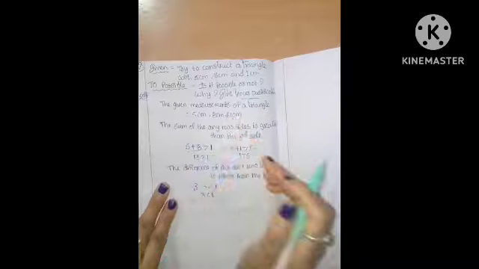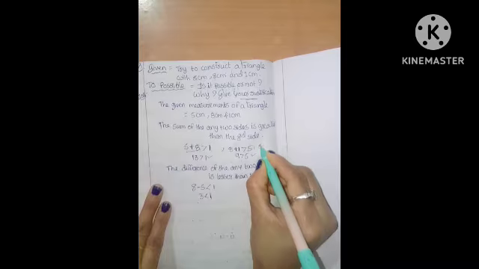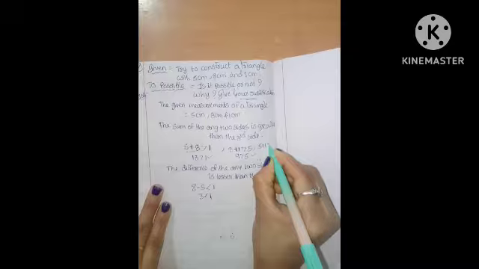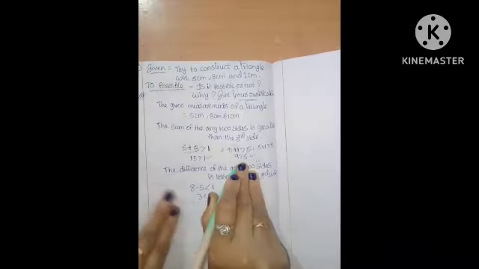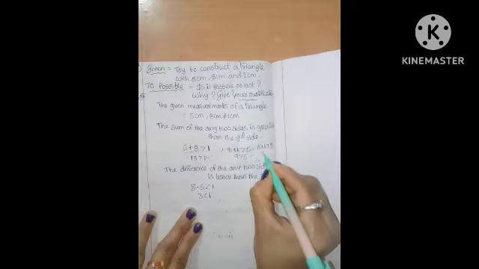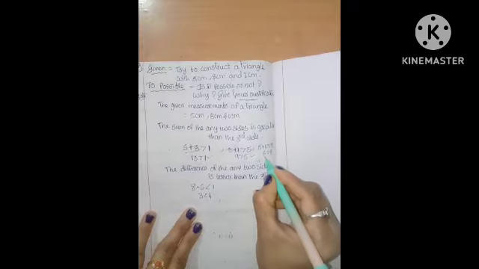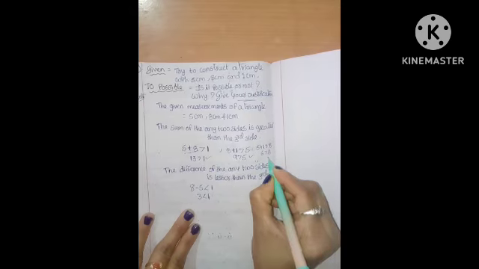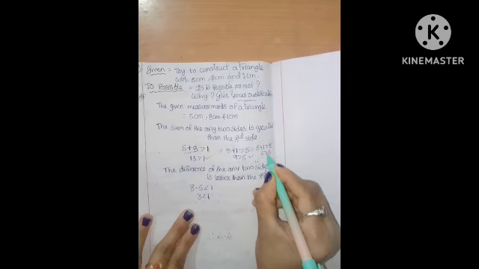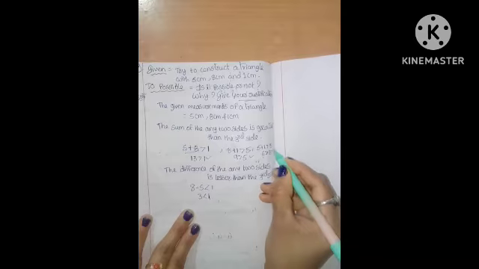And another two sides. What's the other two sides? 5 plus 1 is greater than the third side. What's the third side? It is 8 only. So 5 plus 1 is nothing but 6, is it greater than 8? Is this condition satisfied? It is not satisfied. 6 is greater than 8? No, it is not satisfied in this third case.